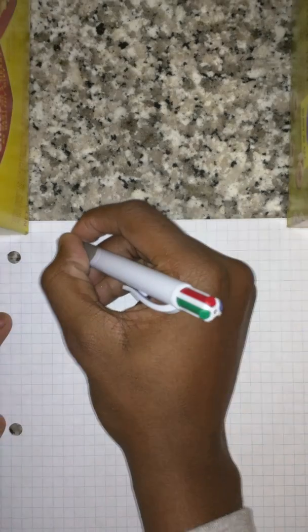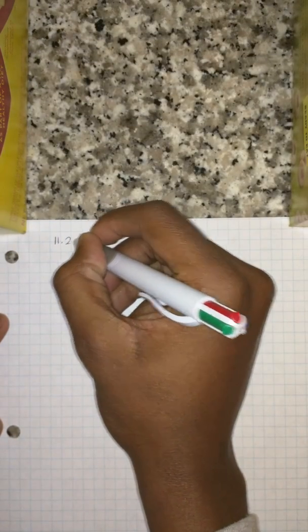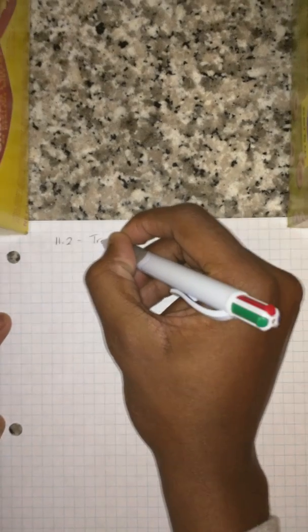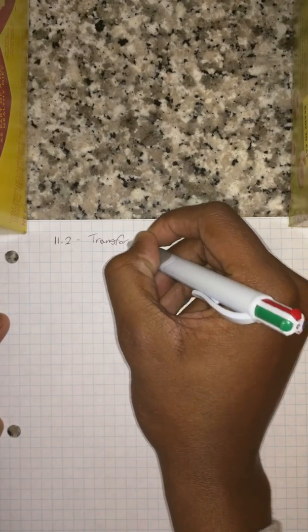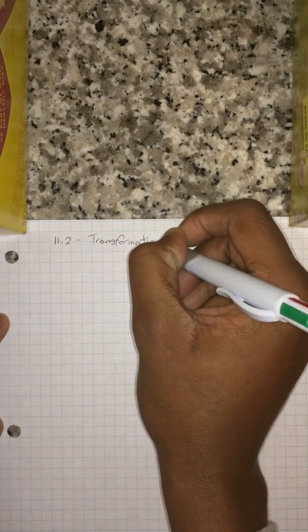So in your notes, we're going to quickly go over the parts we didn't get to yesterday in terms of transformations. So this is section 11.2, Transformations. And we talked about what a transformation is. You have that in your notes. I'm not going to rewrite all that out.